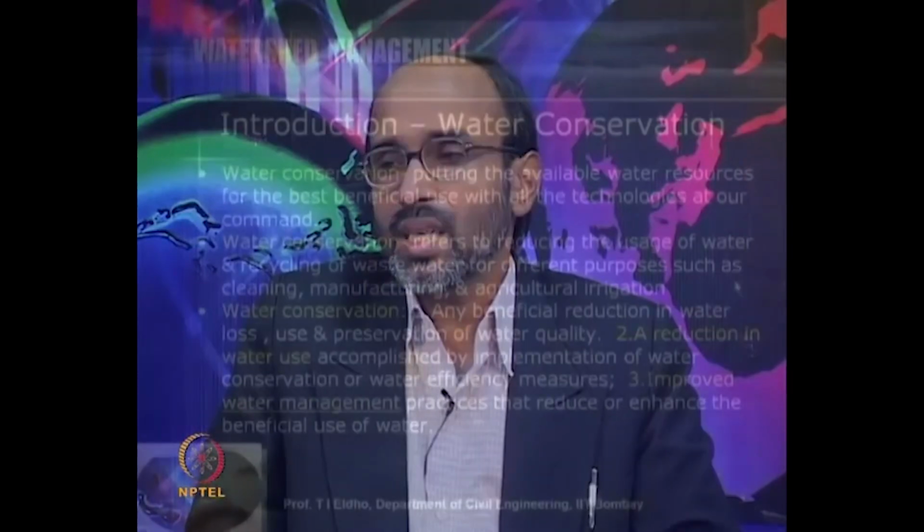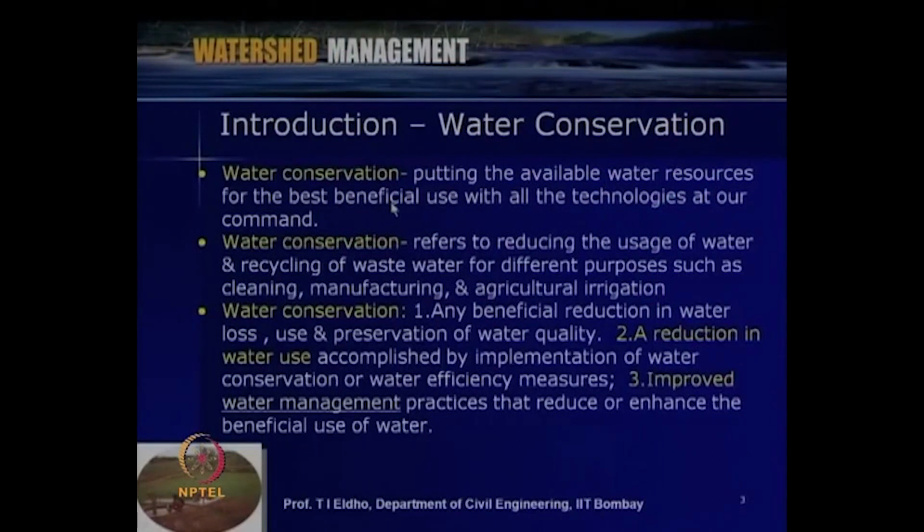When we discuss water conservation, it can be with respect to various uses like domestic uses, agricultural uses, industrial uses, and commercial uses. Within this perspective we will be discussing water conservation. Water conservation means putting the available water resource to the best beneficial use with all the technologies at our command. Depending upon the water availability, some areas may have more water and some areas less. So, depending upon the area and conditions, we can define water conservation as water resource utilization in the best beneficial way, with all the available technologies including modern technologies.